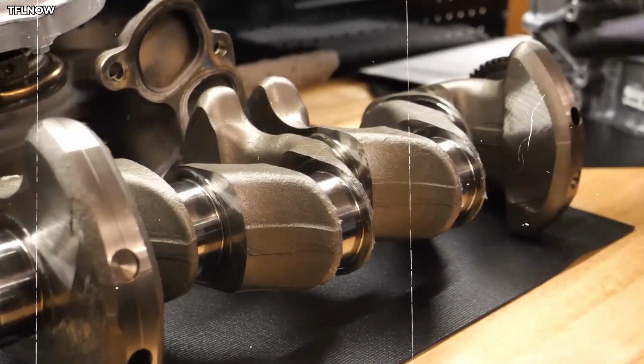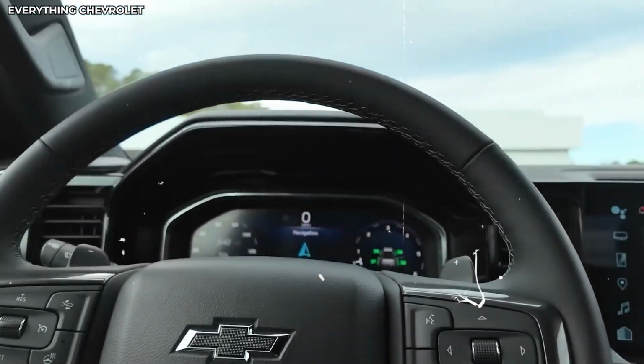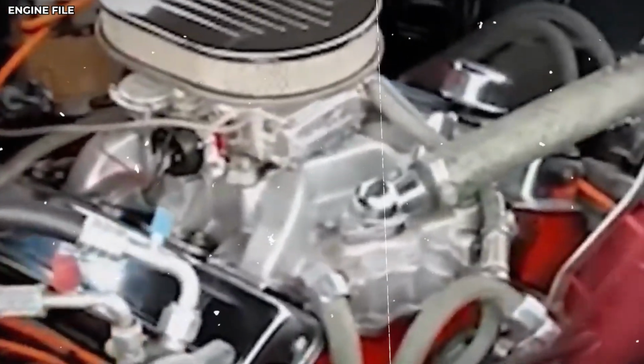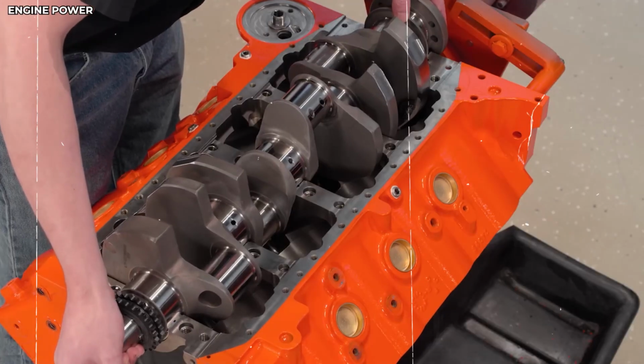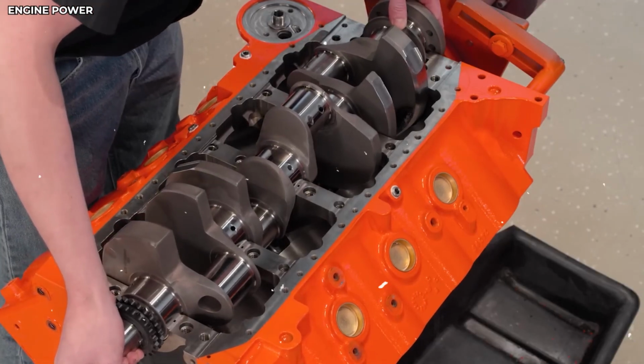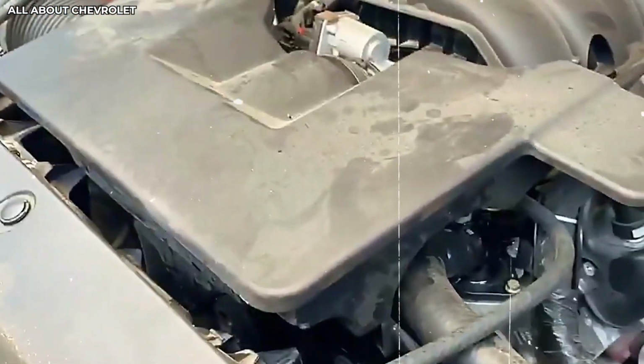Now, press the accelerator pedal all the way to the floor. You should feel it bottom out against the floor mat. Hold it there firmly for exactly 10 seconds. Count slowly. 1001, 1002, all the way to 1010. This tells the computer you're commanding 100% throttle position.